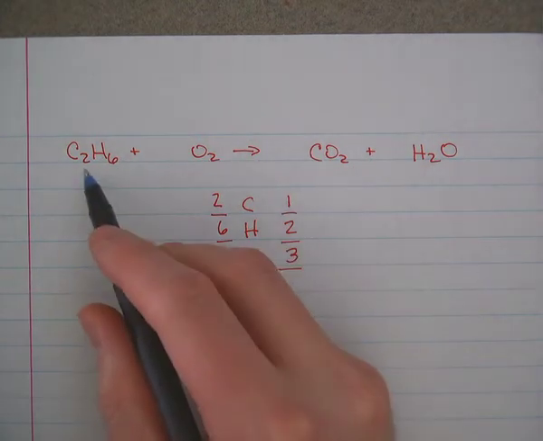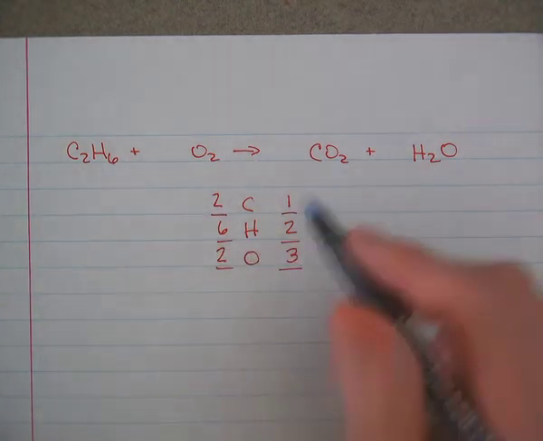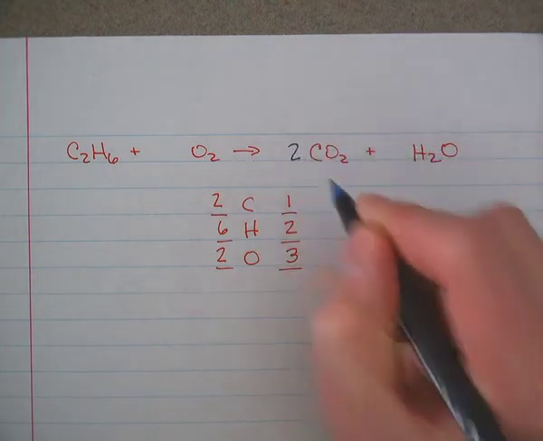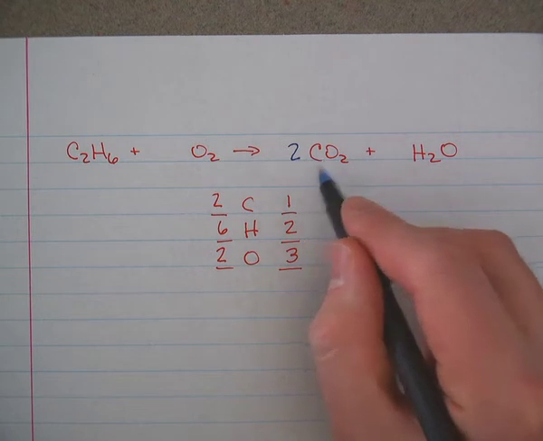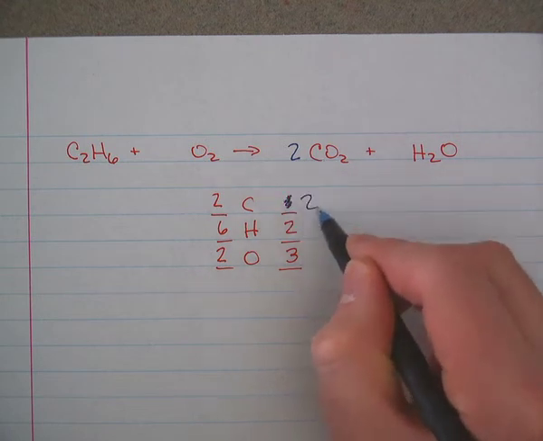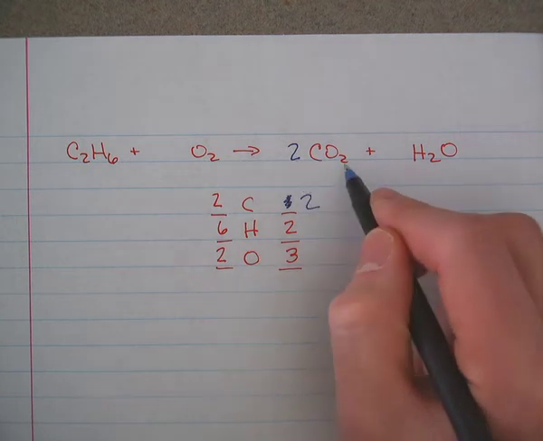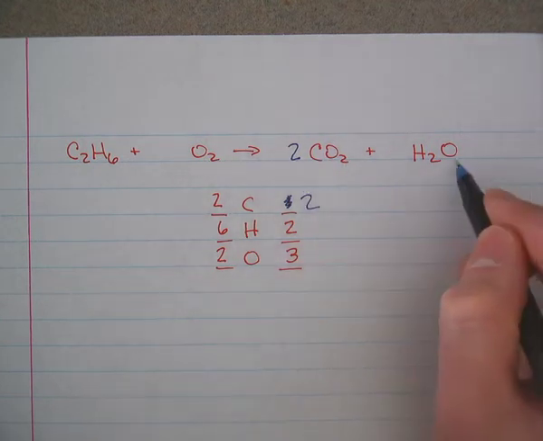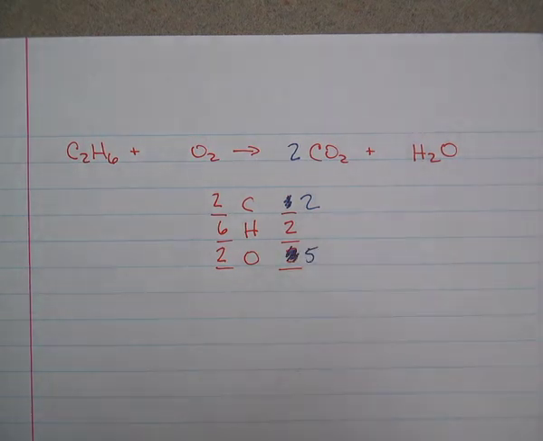I have 2 carbons on this side. Only 1 on this side, so I need to double the amount of carbon on this side. Put 2 in front of that, and now I'm going to update my table. I have 2 times 1, or 2 carbons. And now the total number of oxygen, 2 times 2 is 4 from this, plus 1 more from this. Don't forget about this one here. I've got 5 total oxygens now.